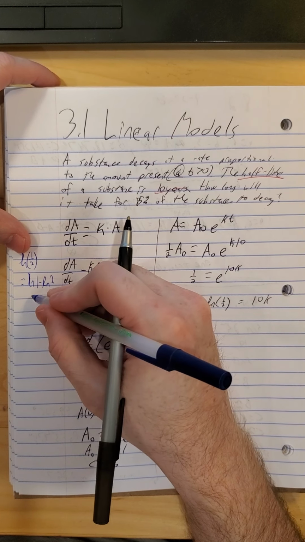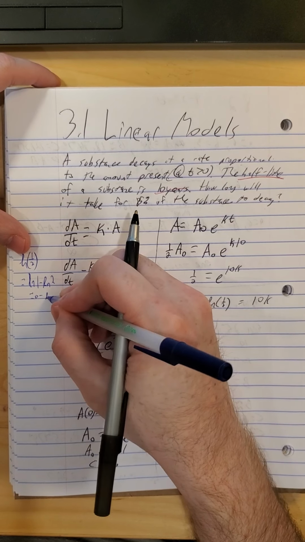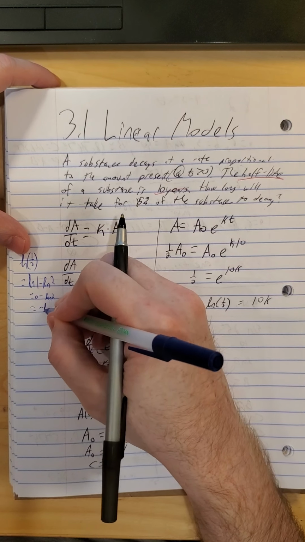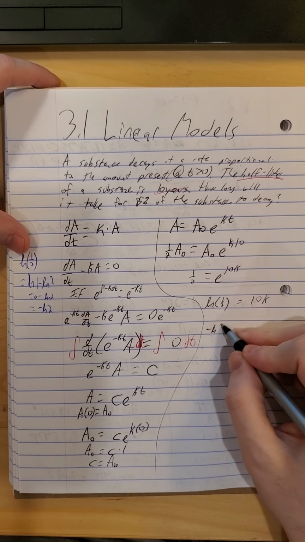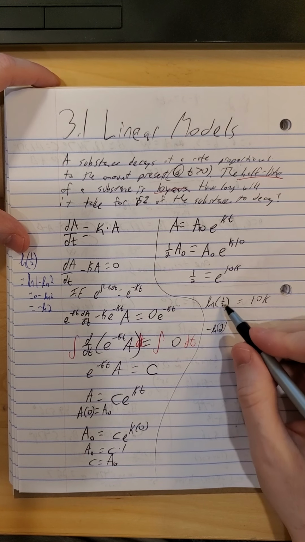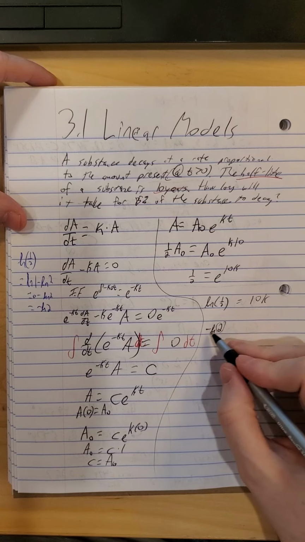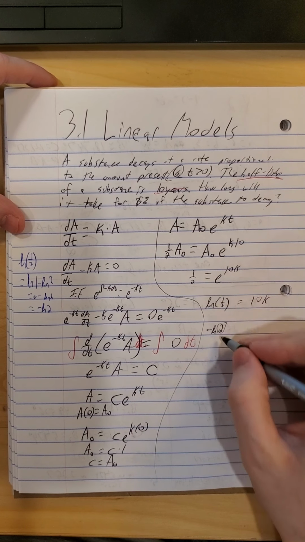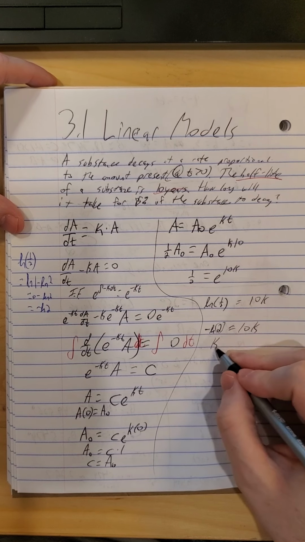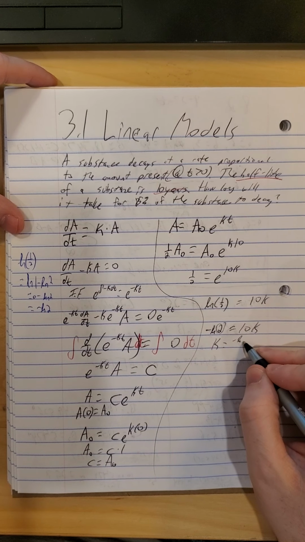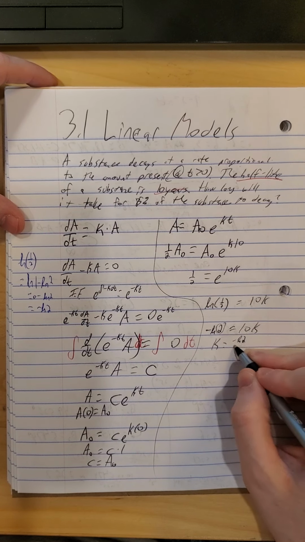Natural log of 1, though, remember, is 0. So you'll sometimes see this as negative natural log of 2. That's the same as natural log of a half. So you will see it written both ways. I just wanted to make sure you're okay seeing both ways. So k is the opposite of natural log of 2 divided by 10.